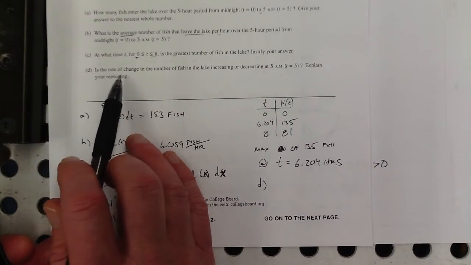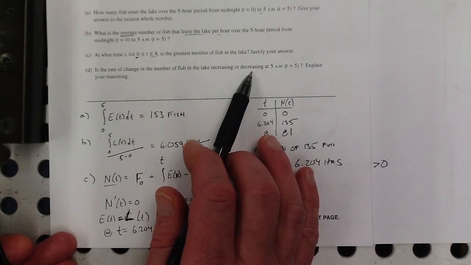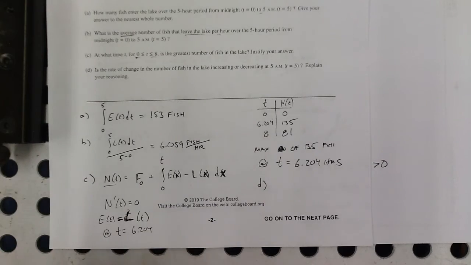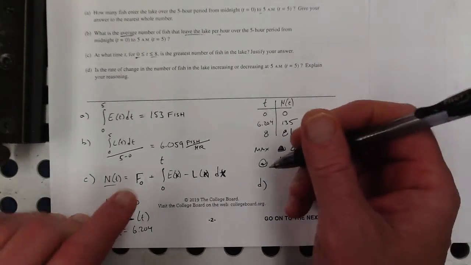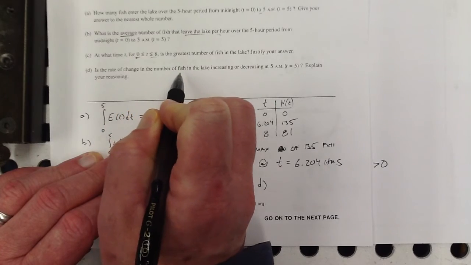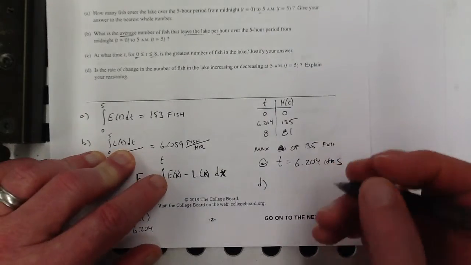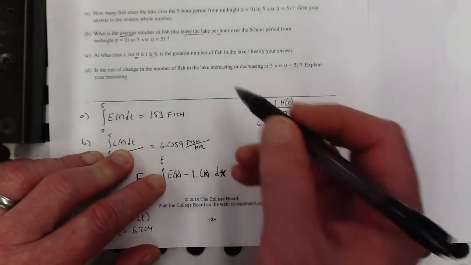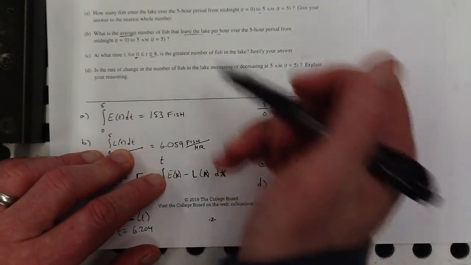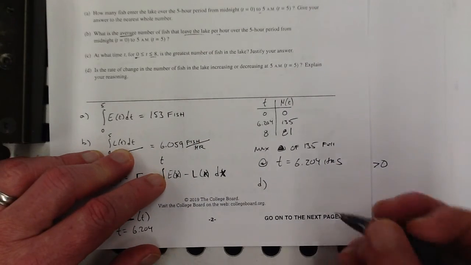Part D: is the rate of change in the number of fish in the lake increasing or decreasing at 5 a.m.? Well, that's kind of like a second derivative, but these two things here are themselves derivatives.